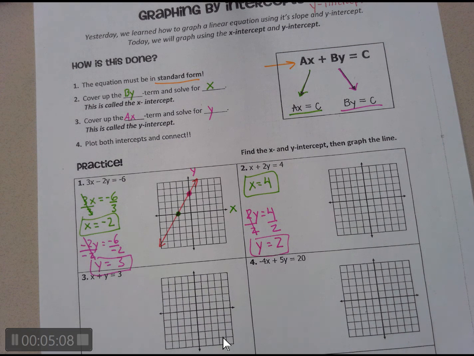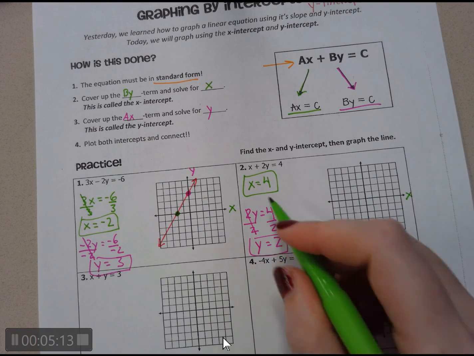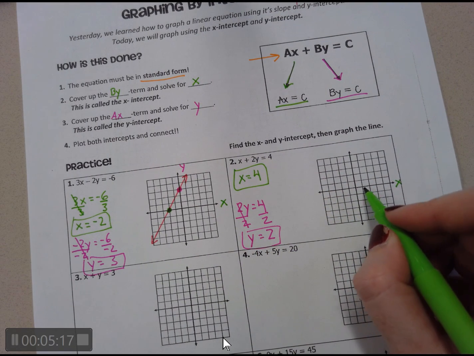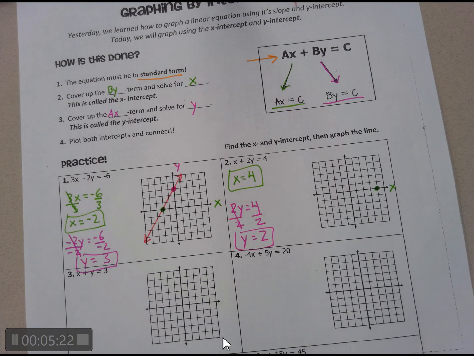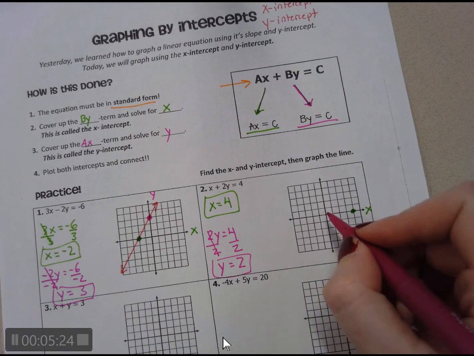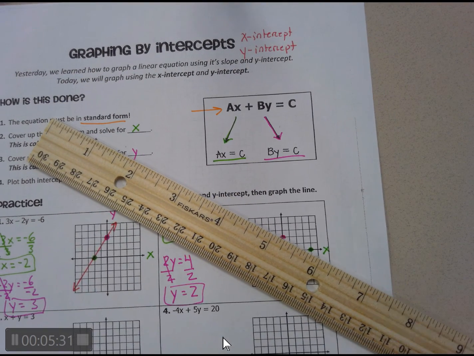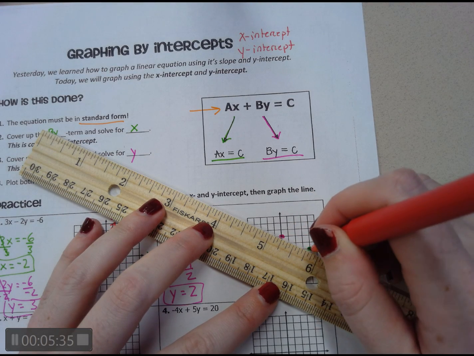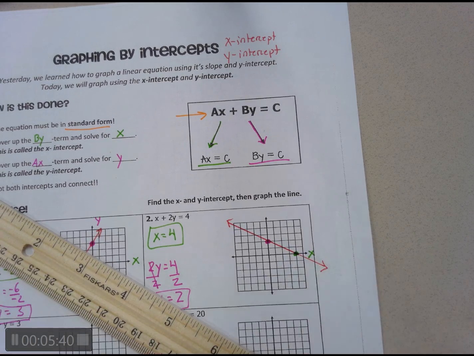And now we can plot. So x equals 4. So don't forget this. Sorry, x equals 4. So I'm going to plot on my x-axis 1, 2, 3, 4. And then on my y-axis, I'm going to plot 2. 1, 2. And then we're going to use a ruler. Try to line them up all nice and neat. And don't forget your arrows.